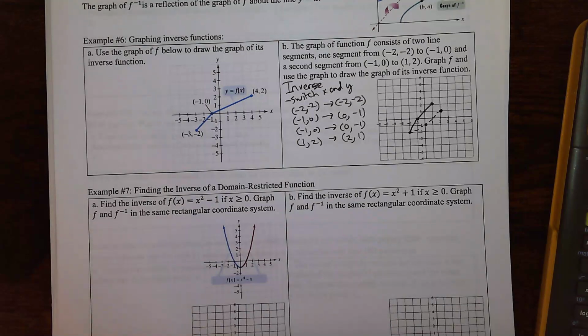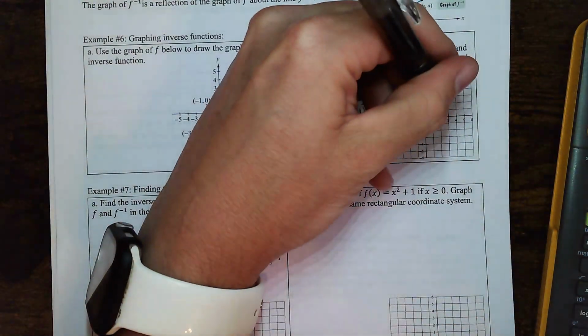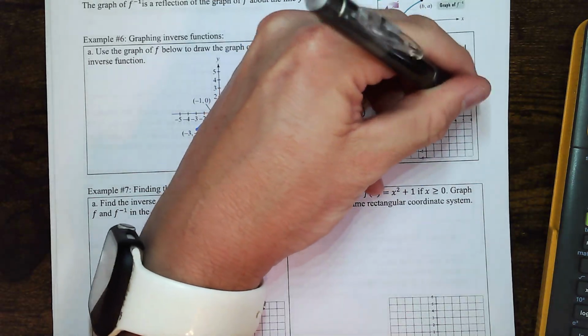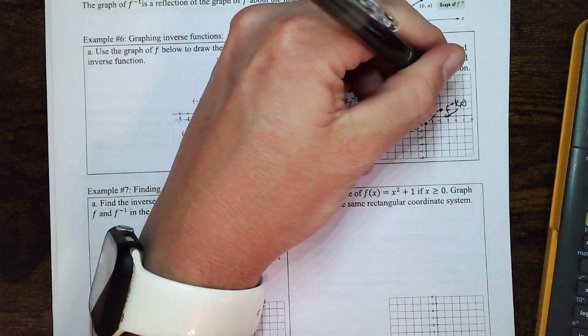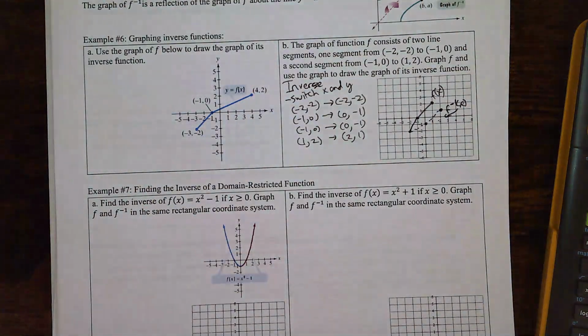I could just do the pen, but so the dashed one there is f inverse of x, and f of x is that one. So that's how you do the inverse function.